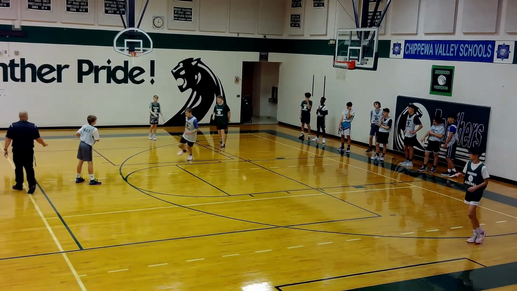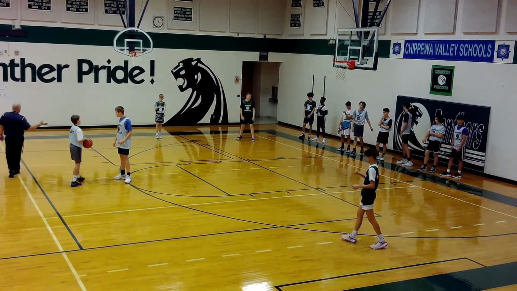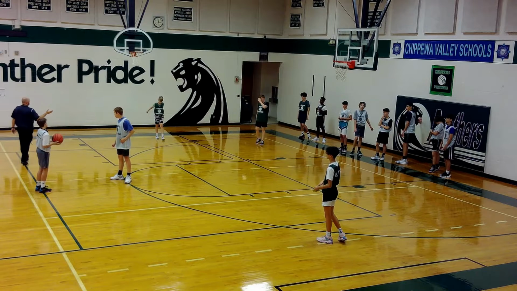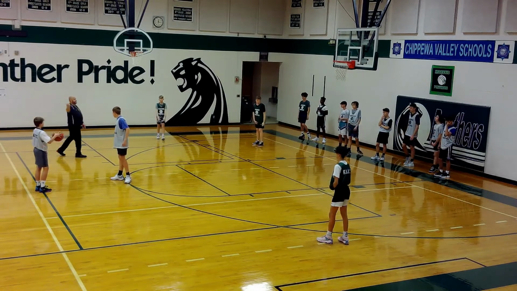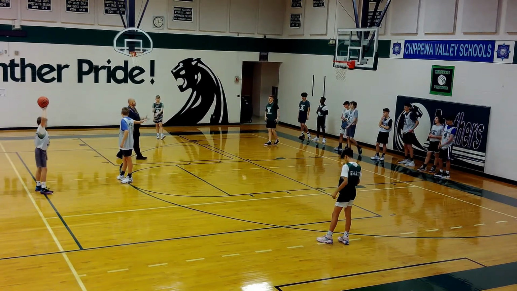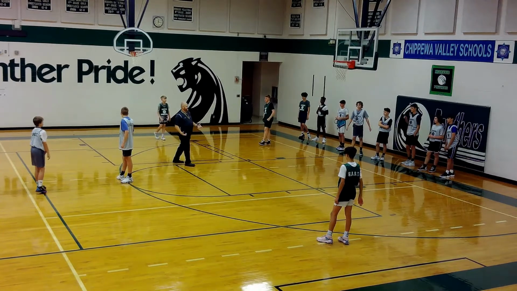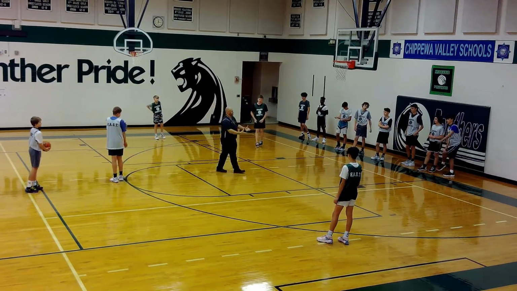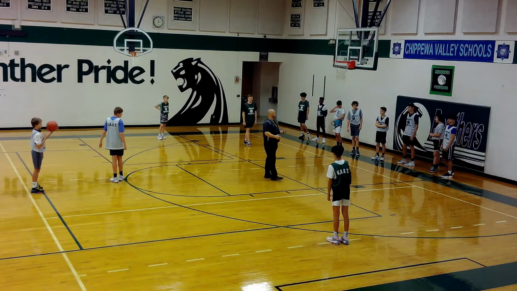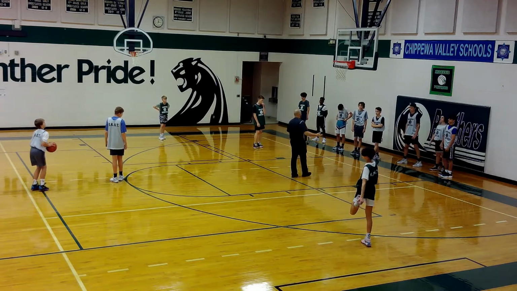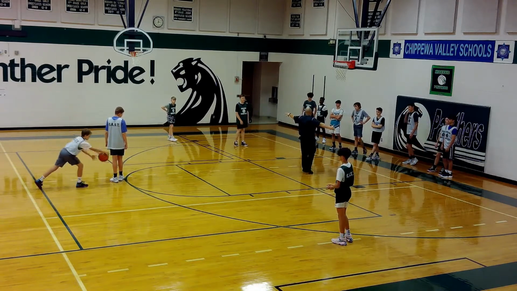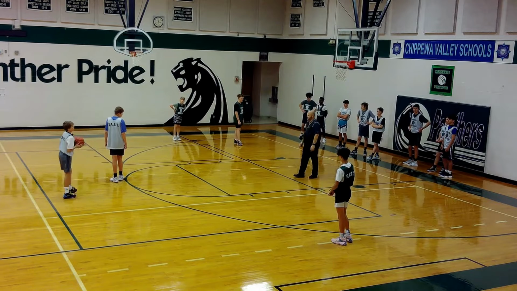So anytime we skip, we skip and screen, it's just going to take a little bit of time to cut. Now against the zone, that cutter a lot of times is going to be open. What is the 2-3 zone trying to do? What are they taking away? The middle. And that's where he's cutting. So we're going to try to move them around, so maybe we get a dump inside, or we get a nice wide open screen. Now, punch that into the 3.